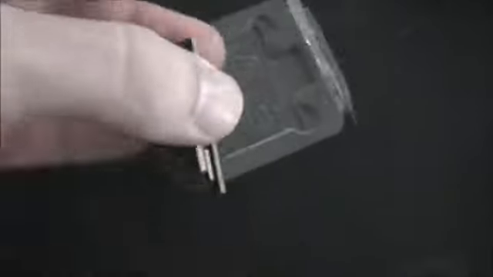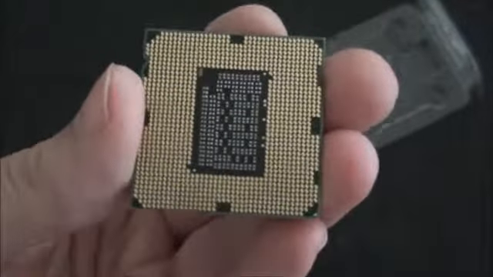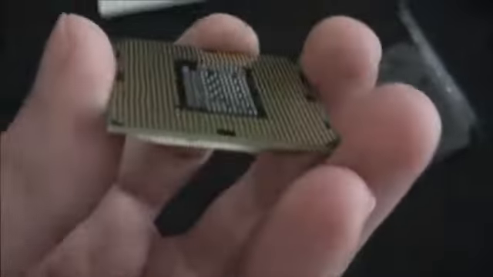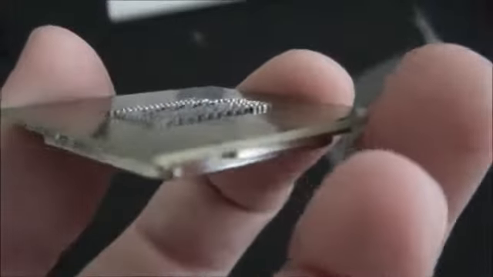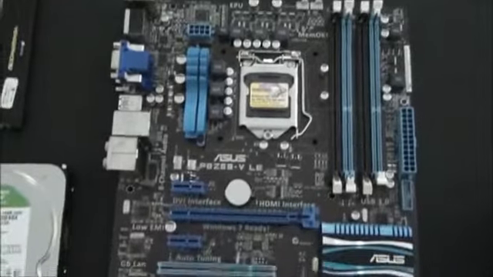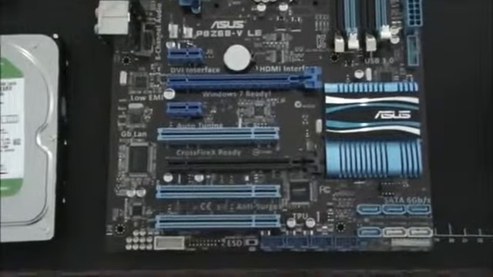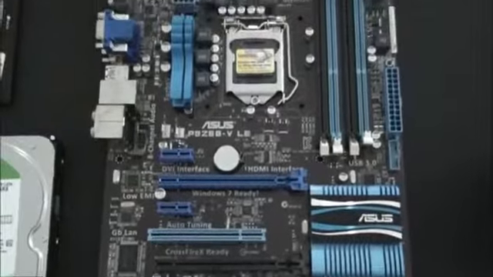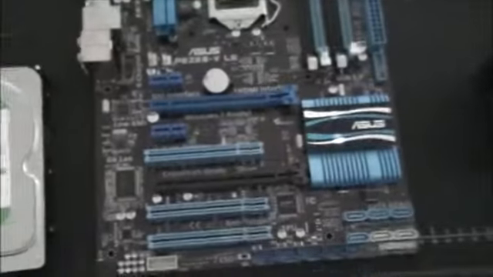Moving on to the CPU. So this is the Core i5 2500K. Always make sure you're extremely careful with a CPU. They're very delicate. Also make sure you ground yourself before touching one. Okay, so moving on to the motherboard. Just make sure you check out my review on this motherboard for full details. I'm not going to go into any of the specifications now.